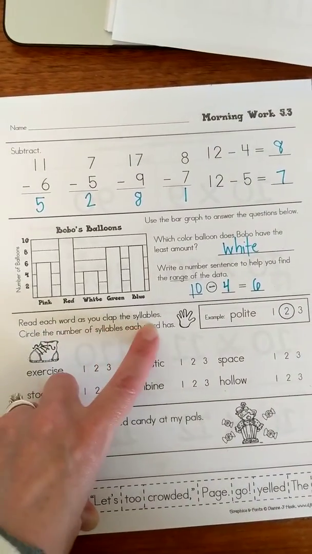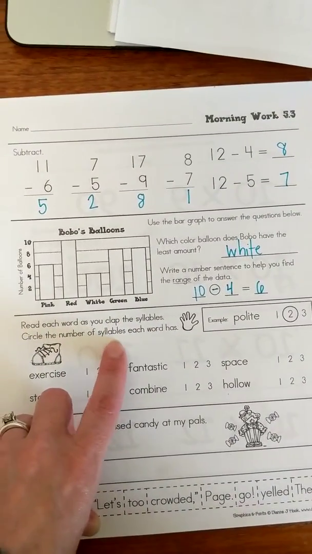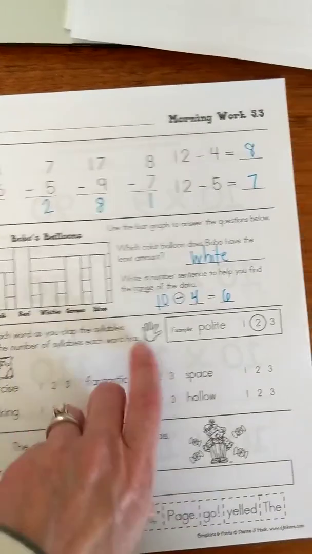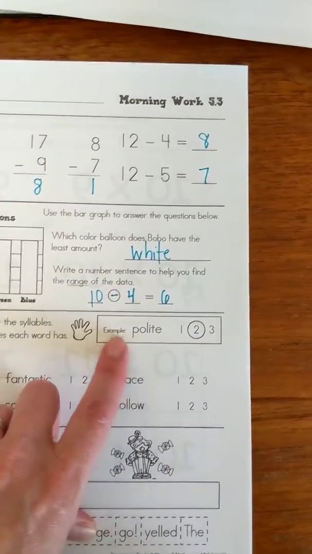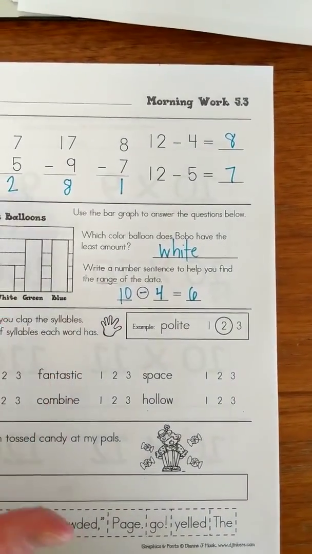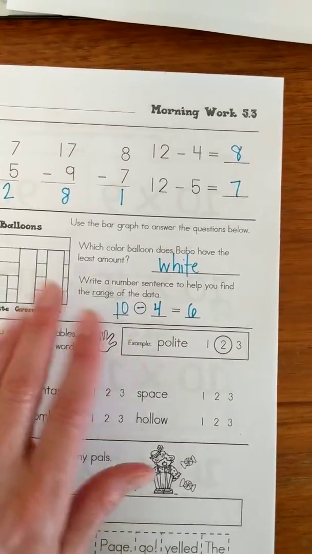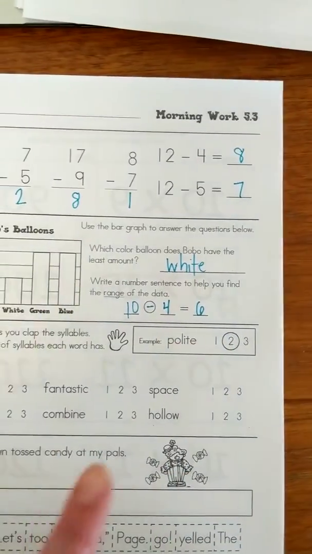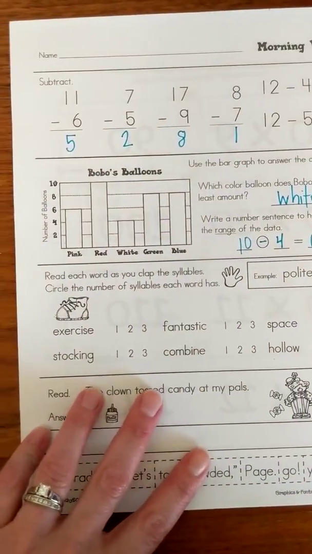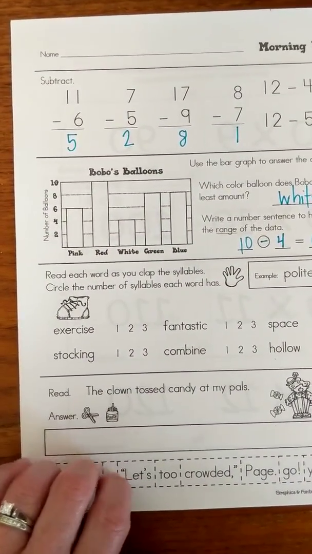Now we've got some words. They want us to clap the syllables, and then circle the number of syllables each word has. So they give the example of polite. Now I'm going to have to tap my table because I am using my other hand to record. So I have polite. Well, I could hear that that was 2, so I circled 2. So let's do one together, and then I'll give you a couple seconds to do yours on your own.